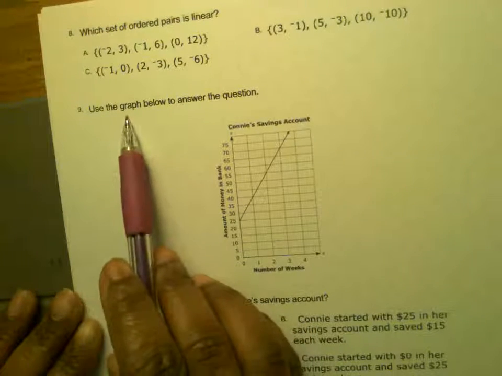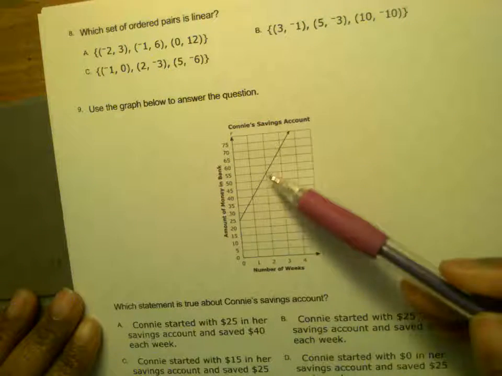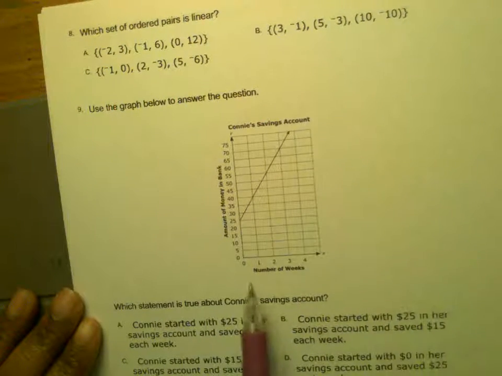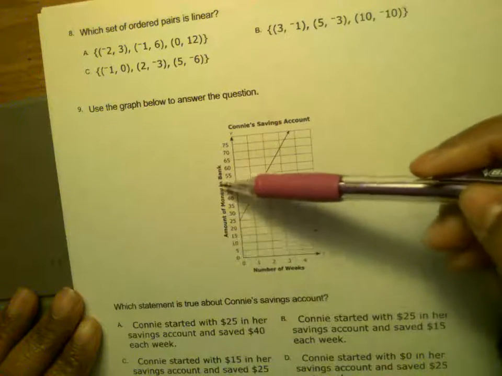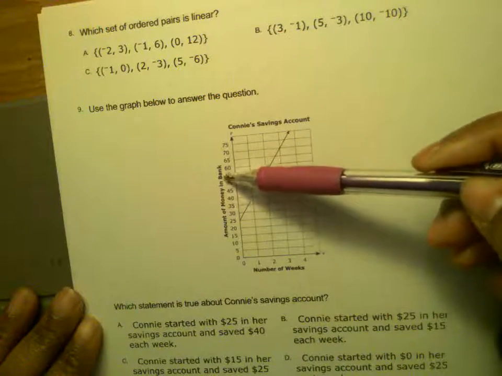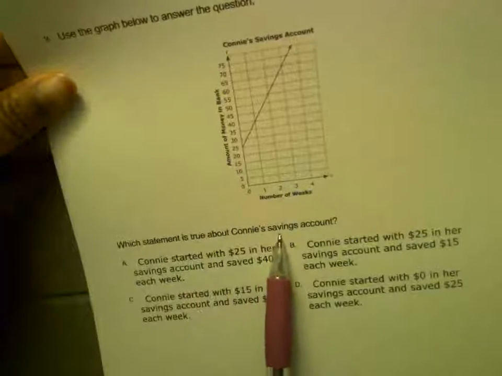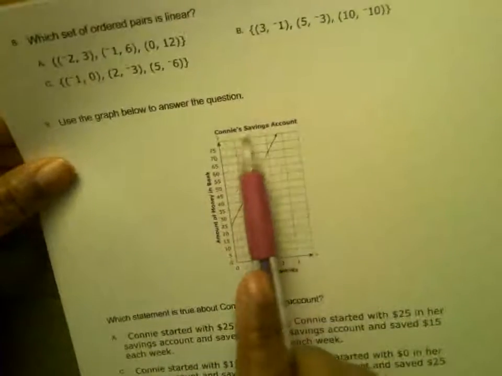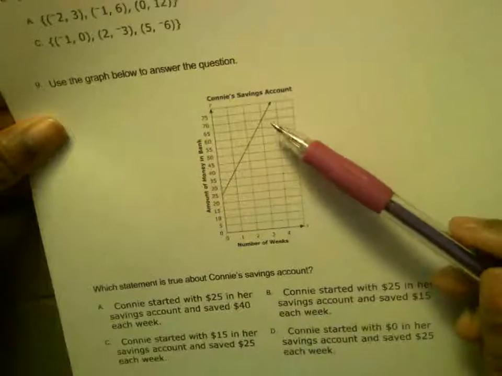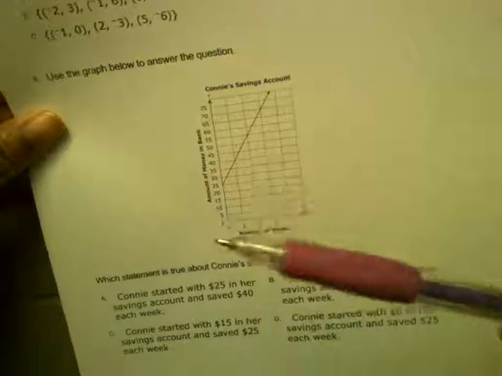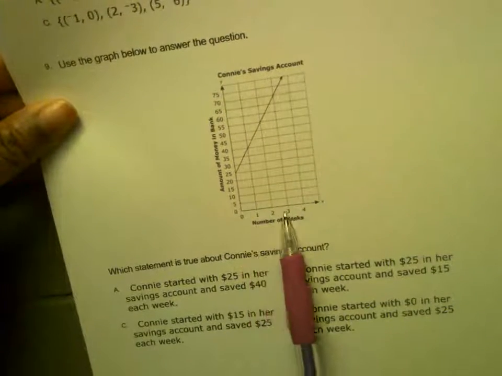Number 9, use the graph below to answer the question. Okay, look at this. This is the graph here. X along the bottom, number of weeks. Y along the side, amount of money in the bank. All right, so it says, which statement is true about Connie's savings? This represents Connie's savings account. You get a starting amount and you can get the slope by using rise over run, okay? Notice how the sides are going up by 5. Notice how the bottom is going up by 1.